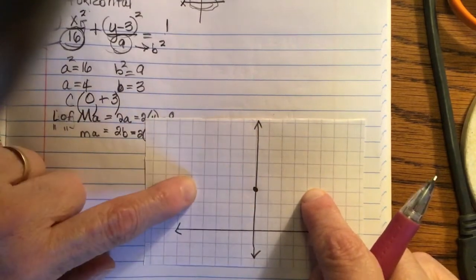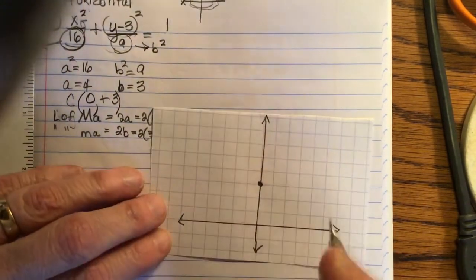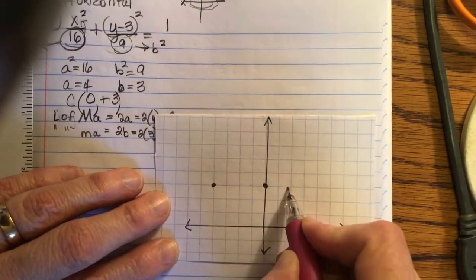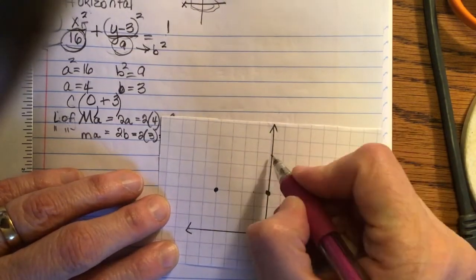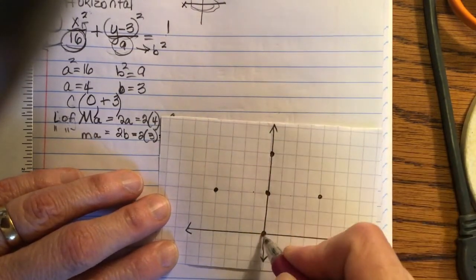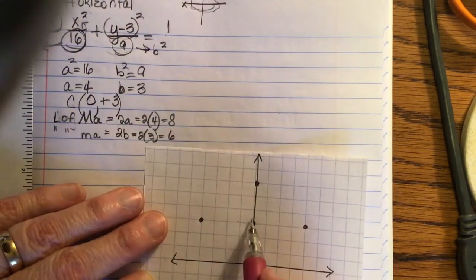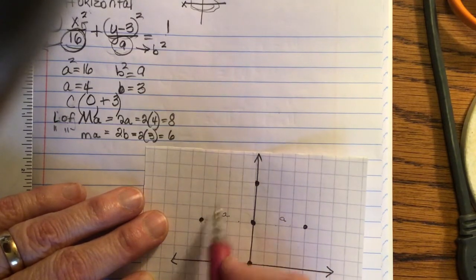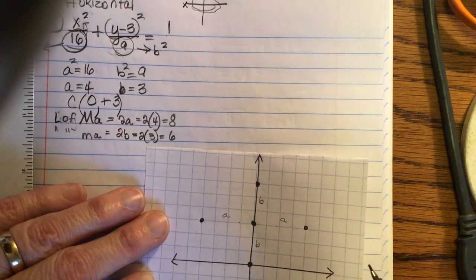You're going to go A, and then you're going to go B, B, and that's what makes it longer. So 1, 2, 3, 4. 1, 2, 3, 4. 1, 2, 3. 1, 2, 3. I'm really just using my A and B. I'm going A this way. I'm going A this way. So that's like negative A, positive A, B up, and B down from my center.